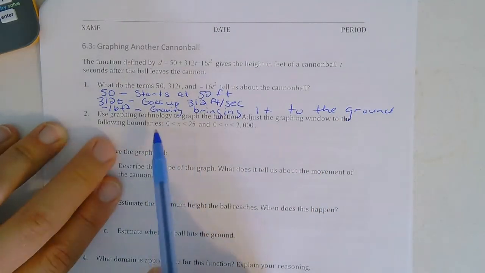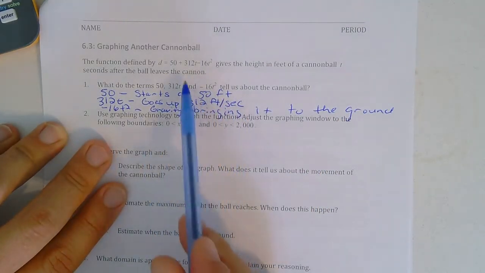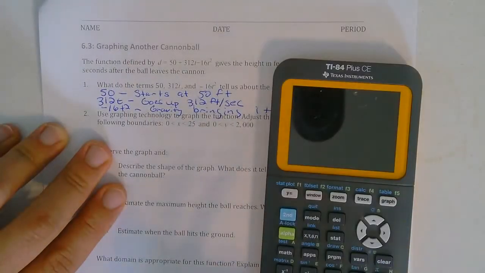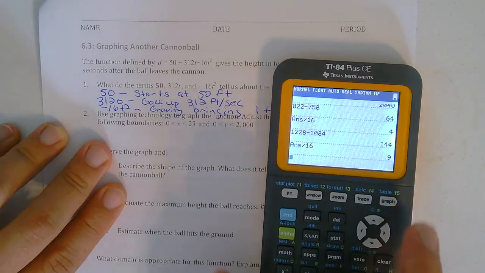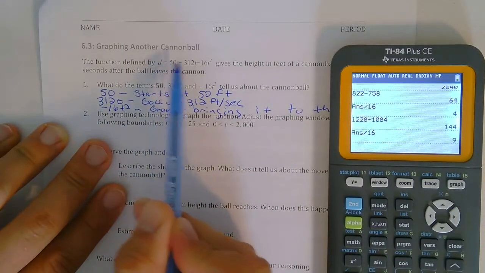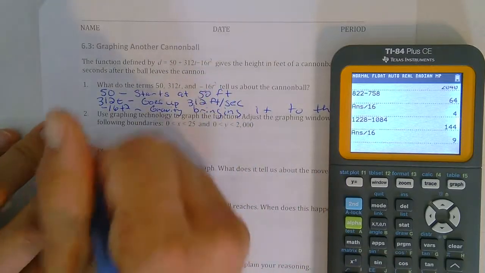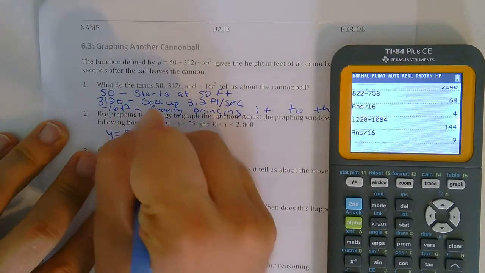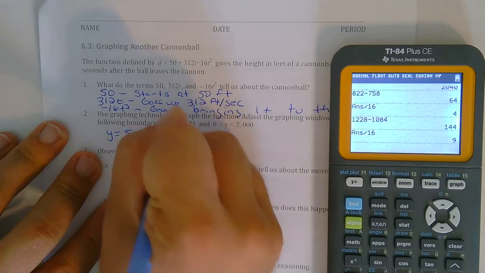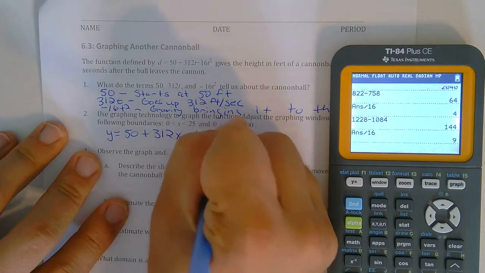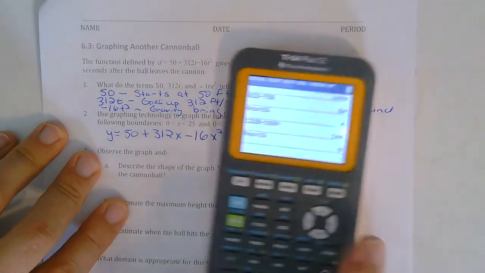Now, what we're going to do is graph this using our graphing calculators. So to put this in a graphing calculator, we just have to change this to y and these two t's to x. So we're going to graph y equals 50 plus 312x minus 16x to the second power.